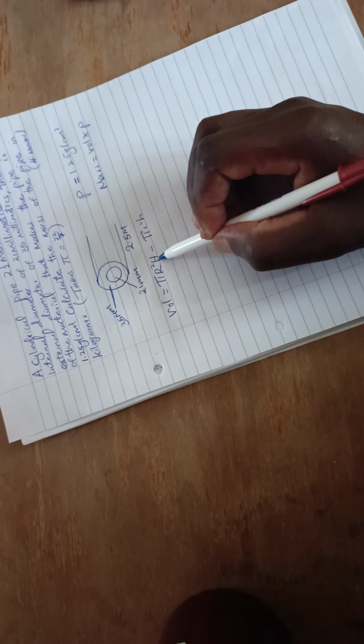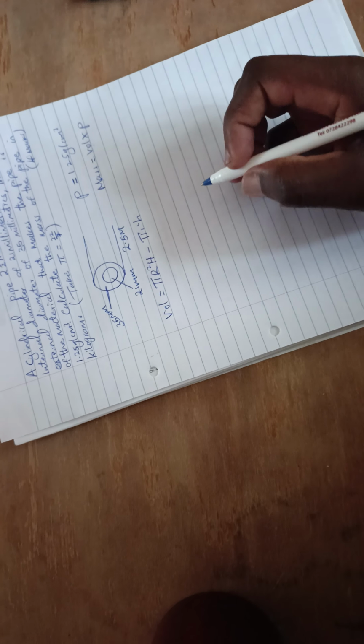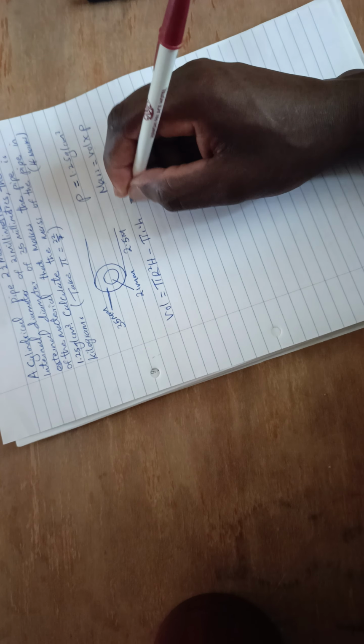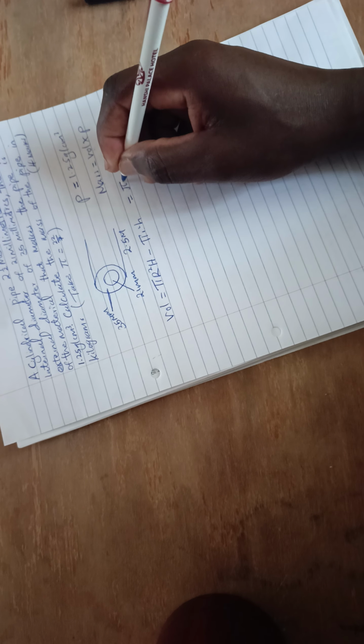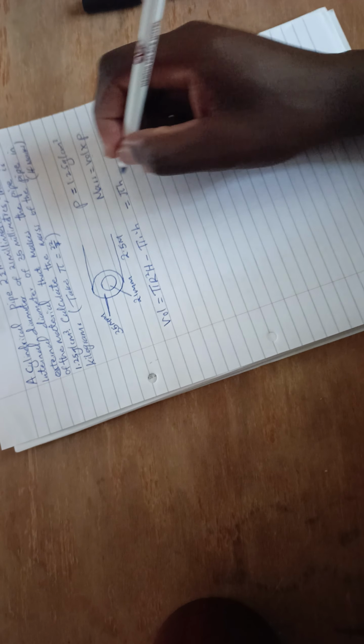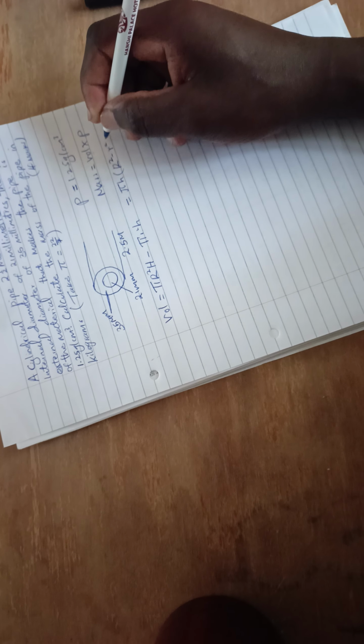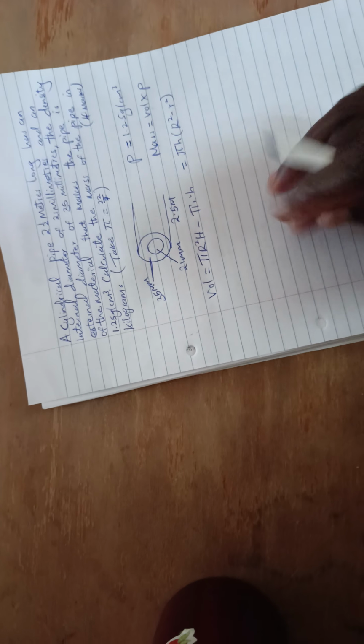You have the height in both, so you can factor out the h. This gives pi h, then in brackets, r squared minus r squared, which becomes easier to solve.